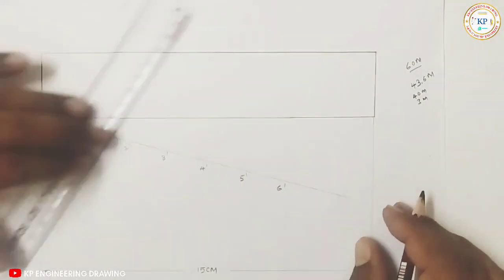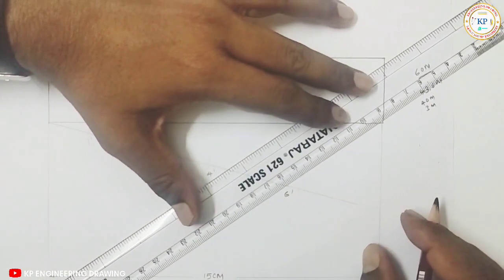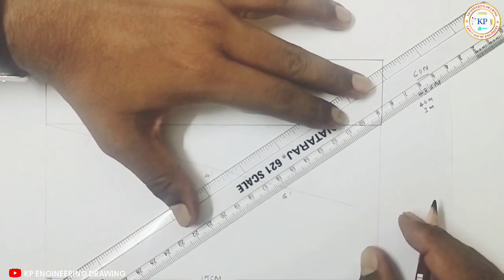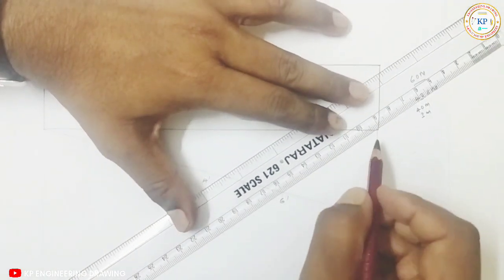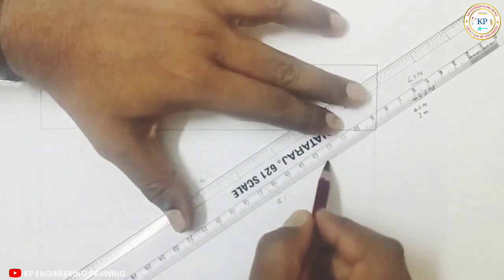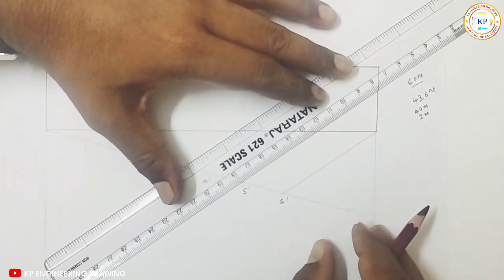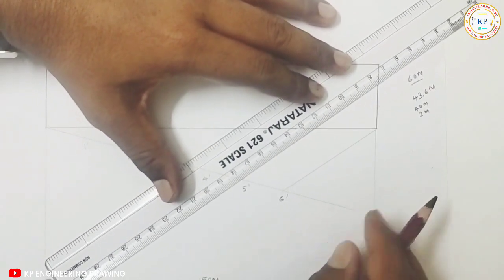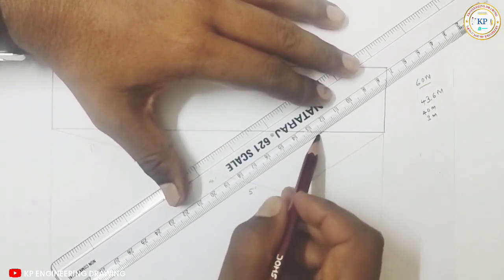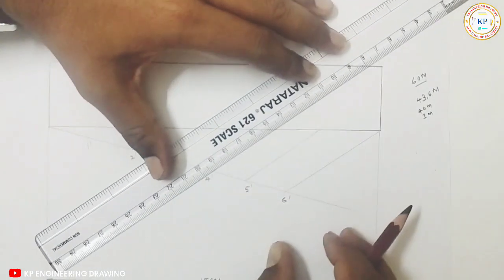Now we join the end points with the help of your mini drafter. You fix it with these 2 points. Fix your drafter and go on, draw all equispaced parallel lines. Move to the next point.